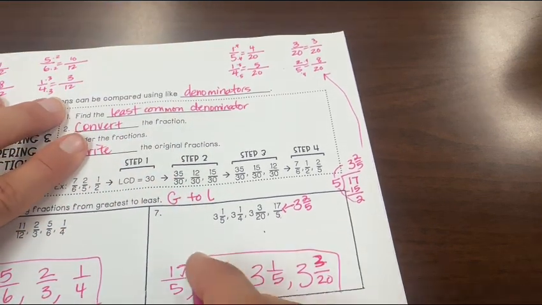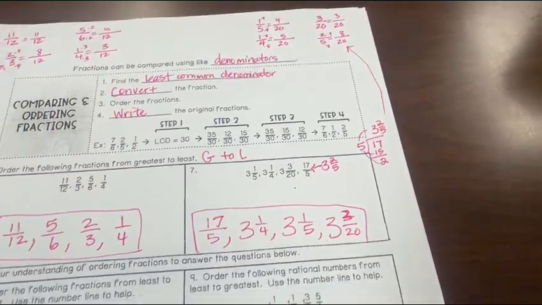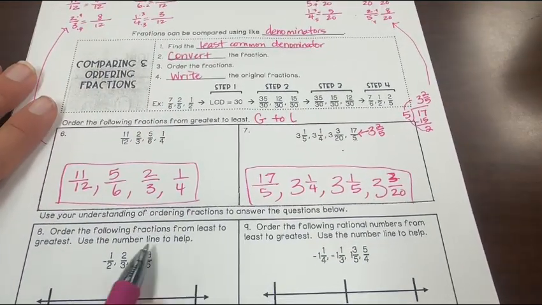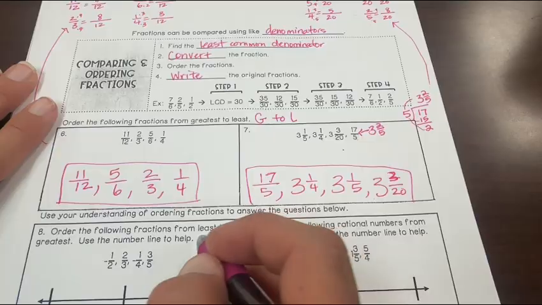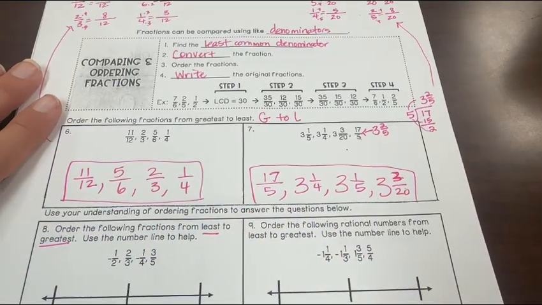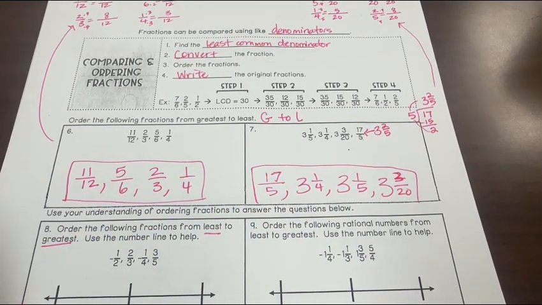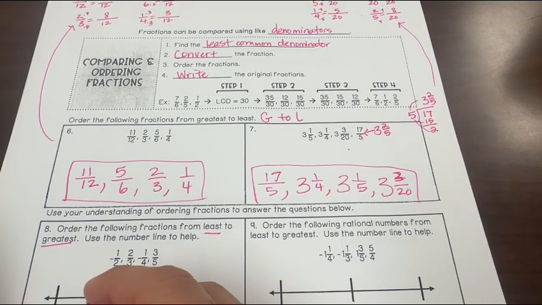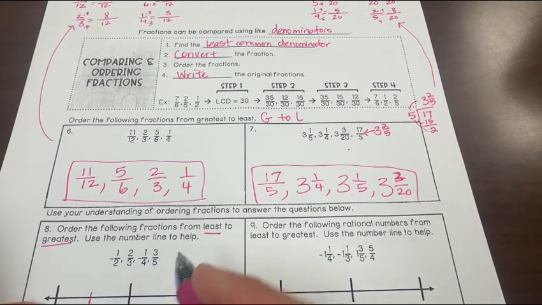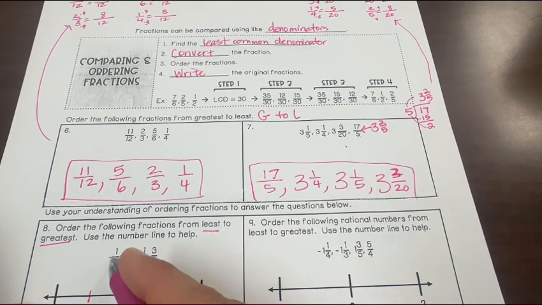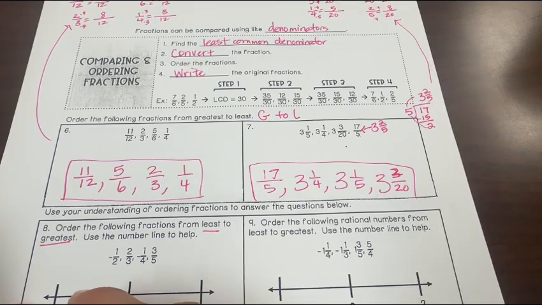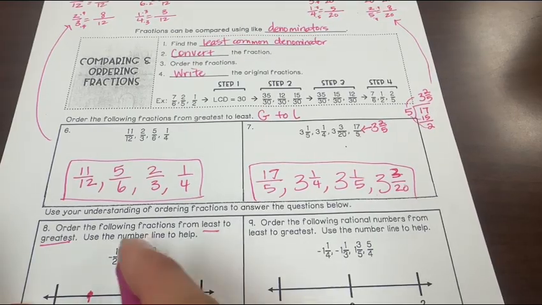So that's going to be greatest to least. All right, on this one, we're going to go from least to greatest. And so when we have -1/2, I'm looking at what they're counting by. The scale is 1 on this because they're counting by ones. Each tick mark is 1. So this right here is going to be halfway between 0 and -1. So that's going to be -1/2 here.